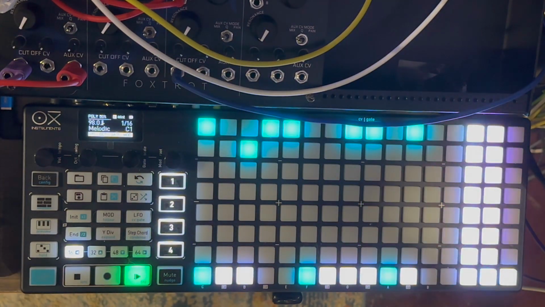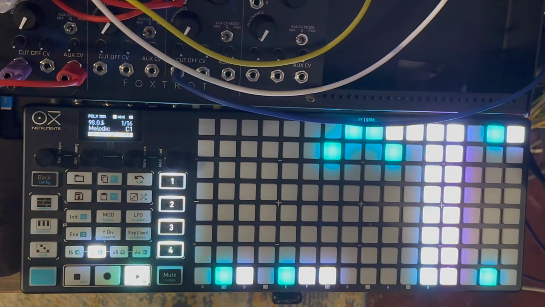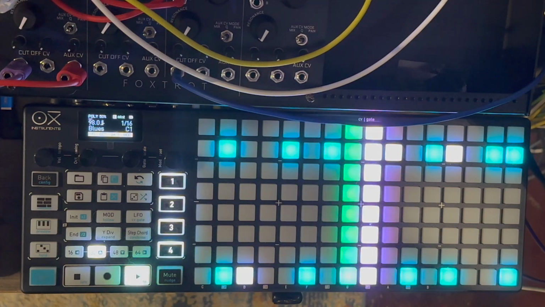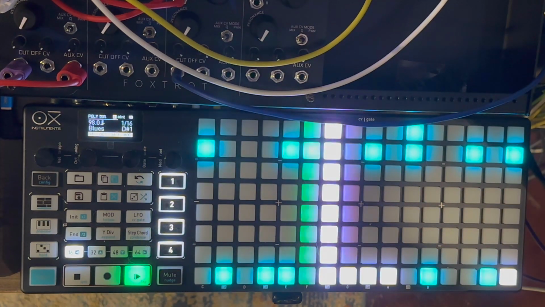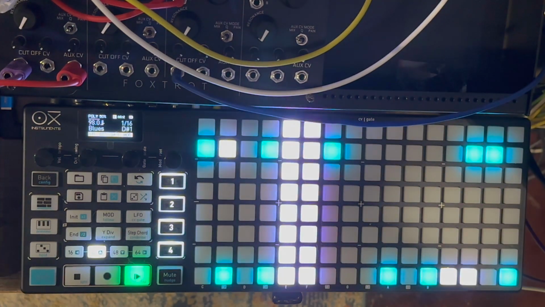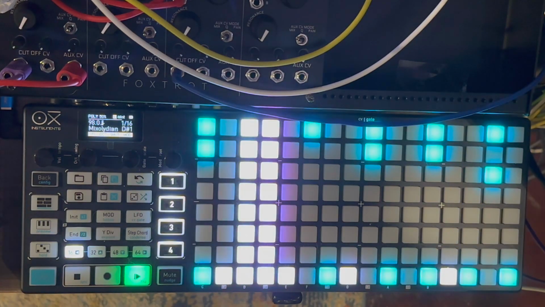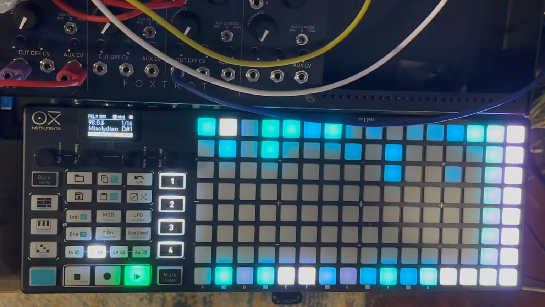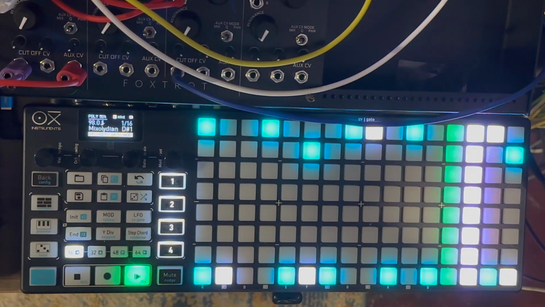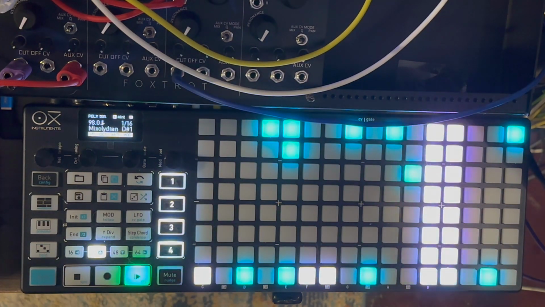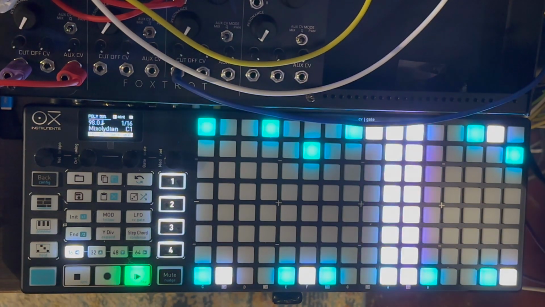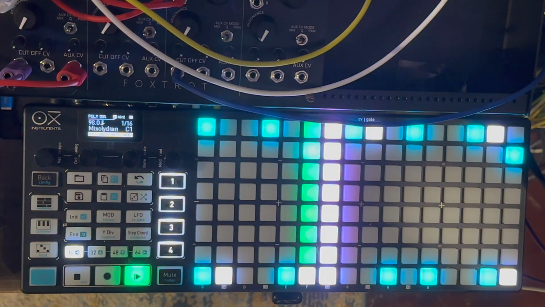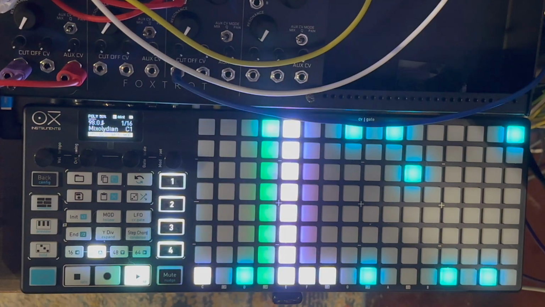Alright, random generator again. Change the root. And if I want to go back to my original pattern, I've got this CC listed at 38. At the end of this, I'll reload it.